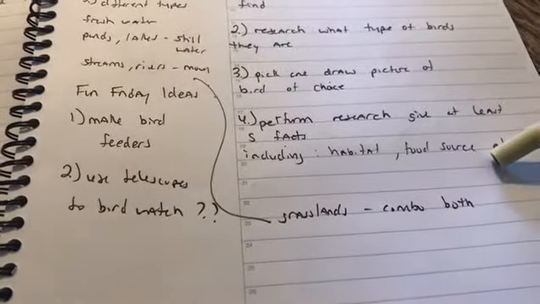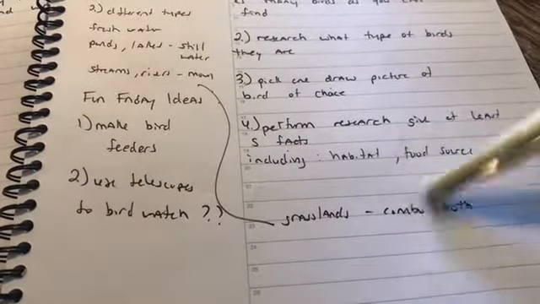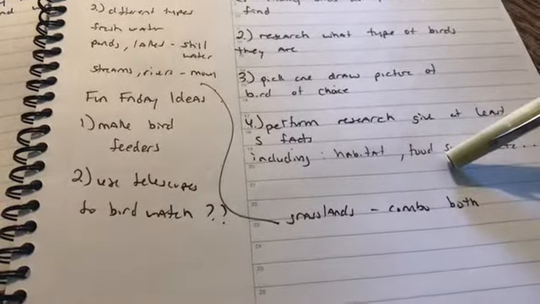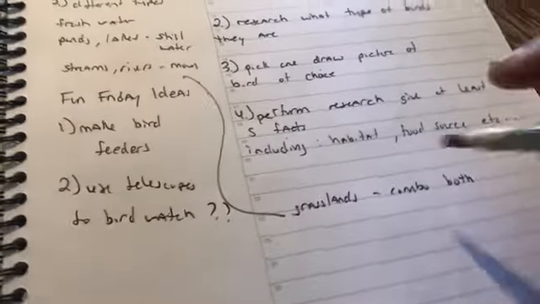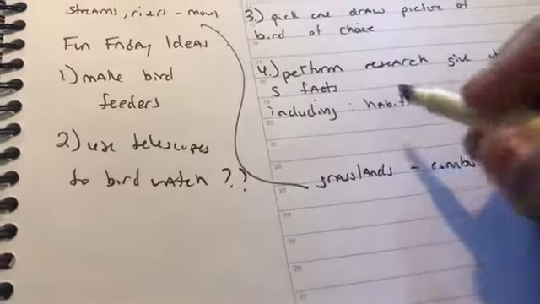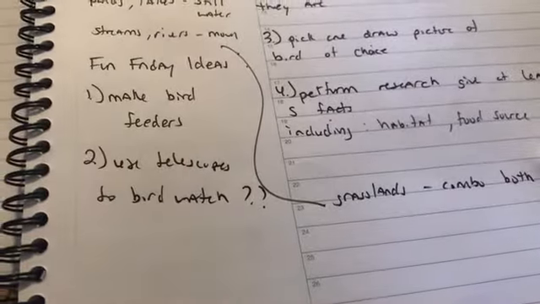There's different types. It's freshwater, which is like ponds and lakes, and still water. You've got streams and rivers, which are moving, and then grassland is a combination of both. It has moving and still.